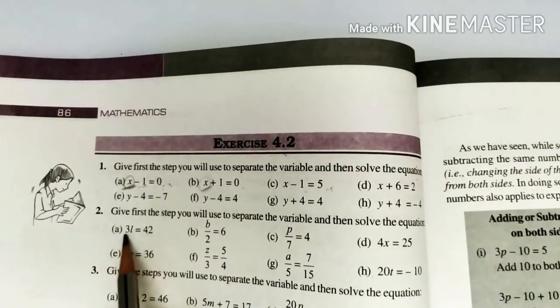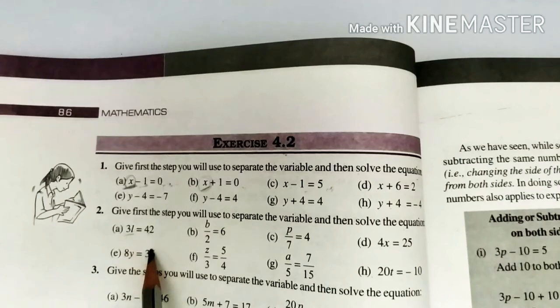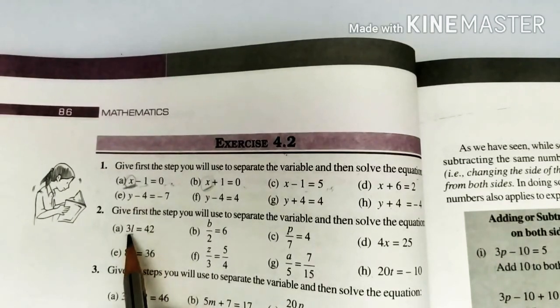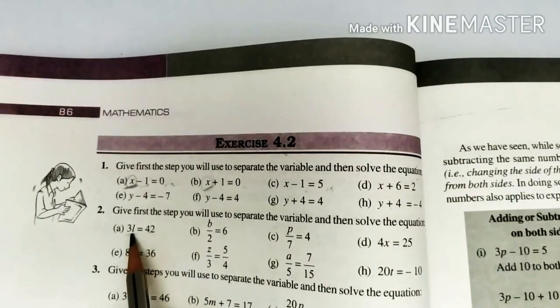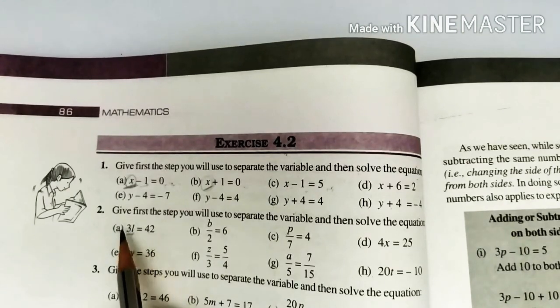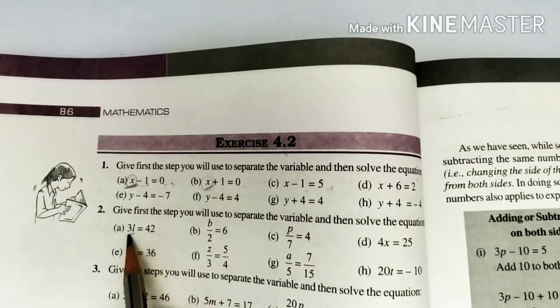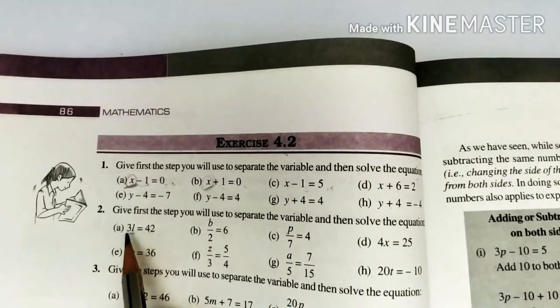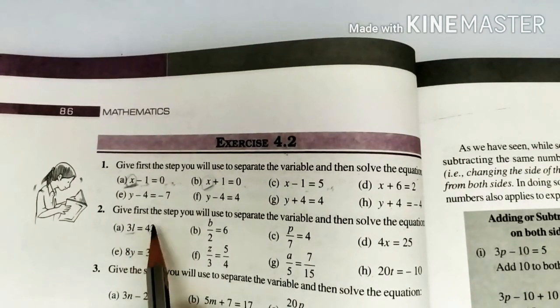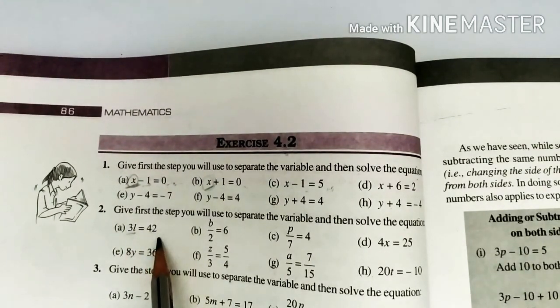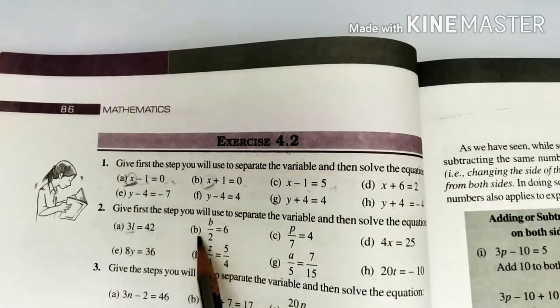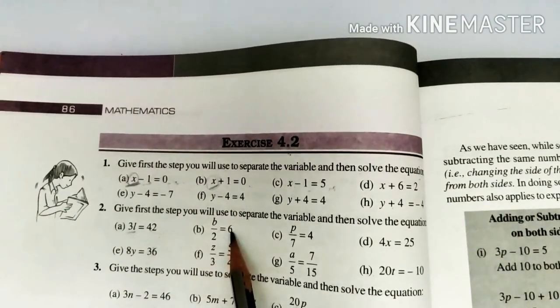Since these two are multiplied, we can divide 3 both the sides, right? So when we divide 3 both the sides, the variable L will be separated from the constants and we'll be able to solve the equation. So 3L divided by 3 is equal to 42 divided by 3 and we'll get the answer as L is equal to 14, right?